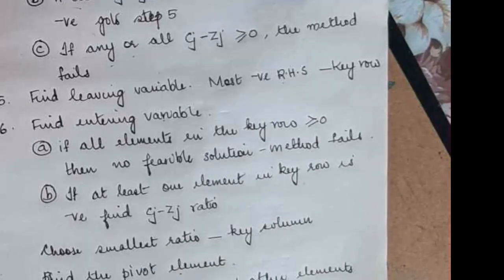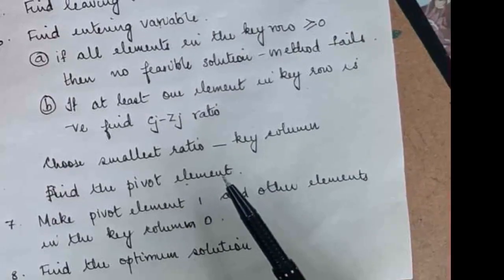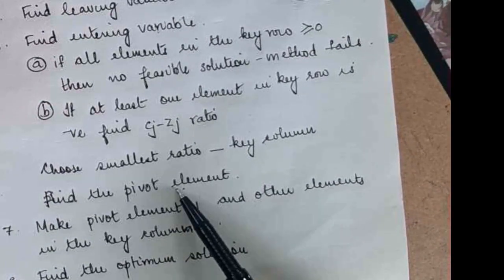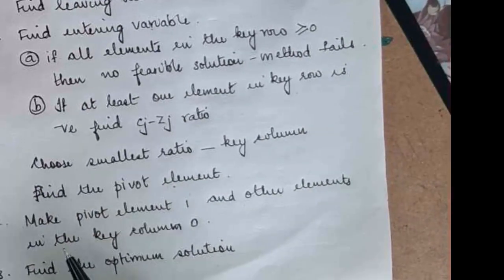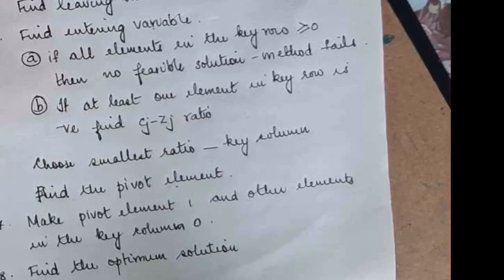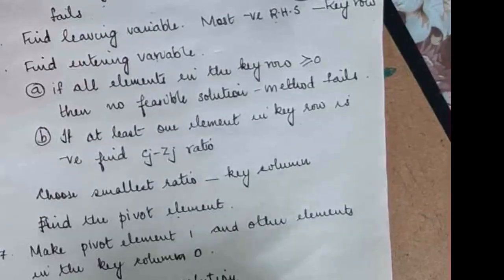Correspond that row and the Cj minus Zj value will be divided. Now find the smallest ratio, that will be the key column, and then the corresponding element in that key row and the key column will be the pivot element. Now make the pivot element 1 and the rest of the elements in the key column 0, and just in the normal method you find the optimum solution, except that here you will find the leaving variable first and then the entering variable.